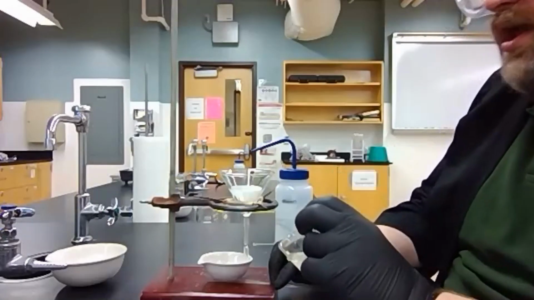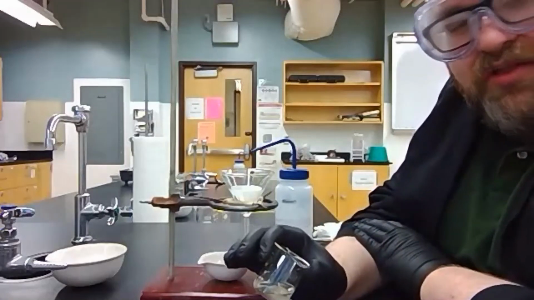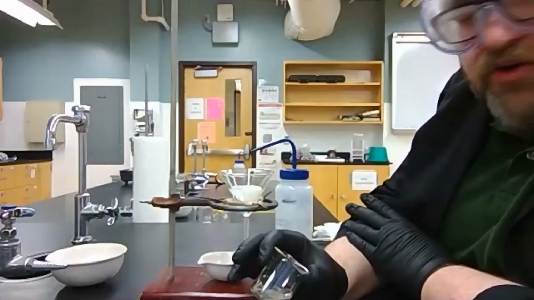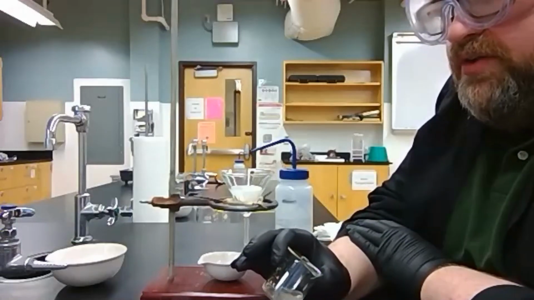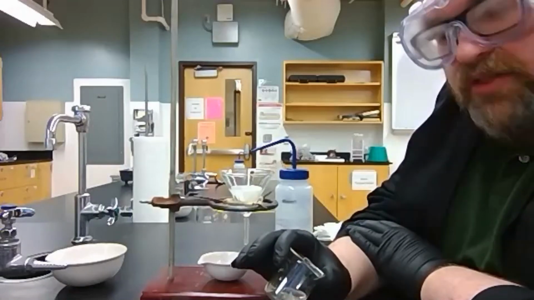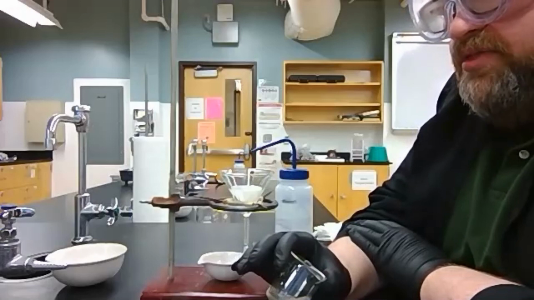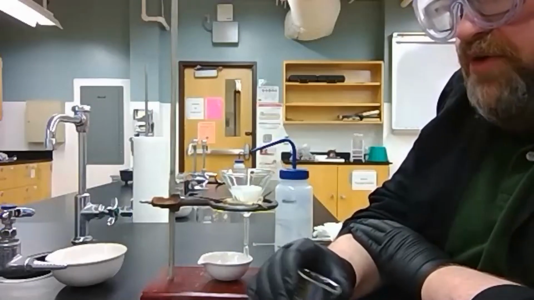Now, one other way of knowing that this is done is that sand has a vaguely beige color and salt is a white crystal. So if I look in here and I see any white crystals rather than beige miscellaneous shapes, I probably need to add a little bit more water. But right now, this looks really good. So I've prepared my funnel and I'm ready to go.